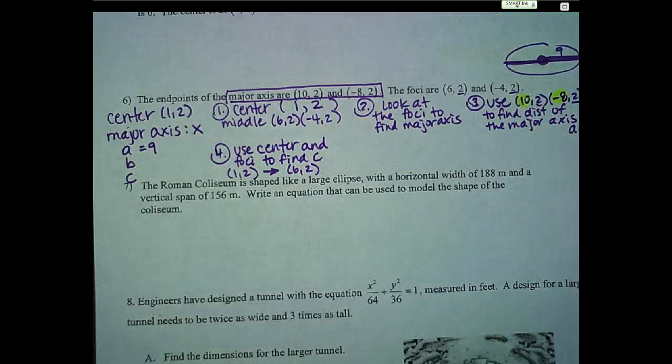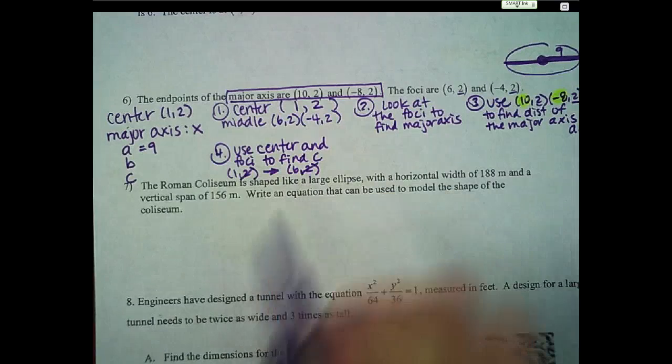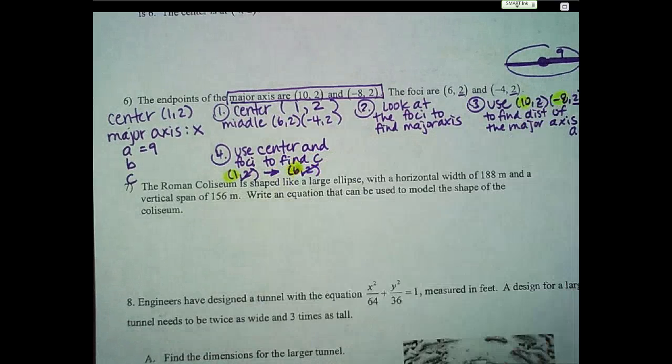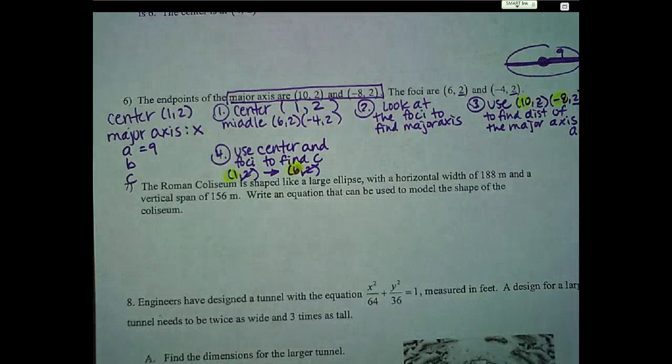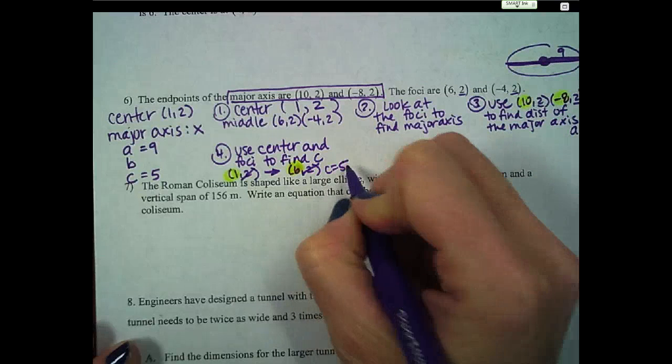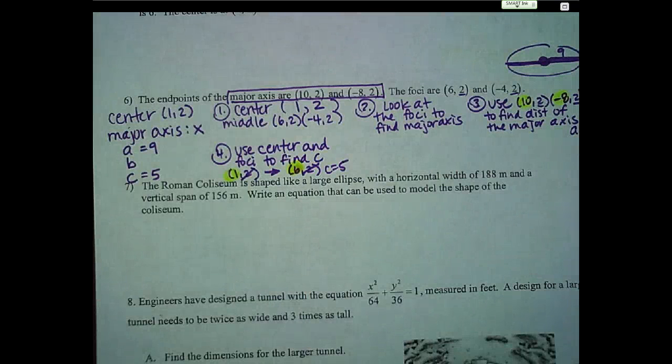You can use the distance formula, which takes a long time, or you can look at the points. If this is 2 and 2, we don't use those. We're going to look at the 1 and the 6. How far apart are 1 and 6? 5. How many units? 5. Right? So C is 5.